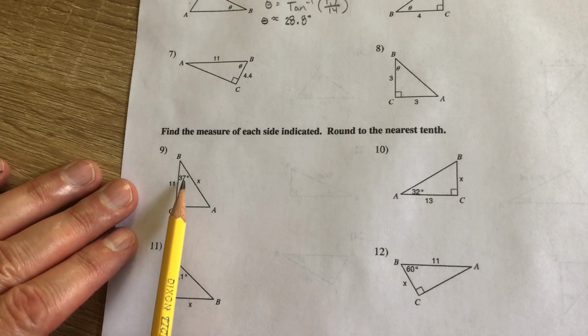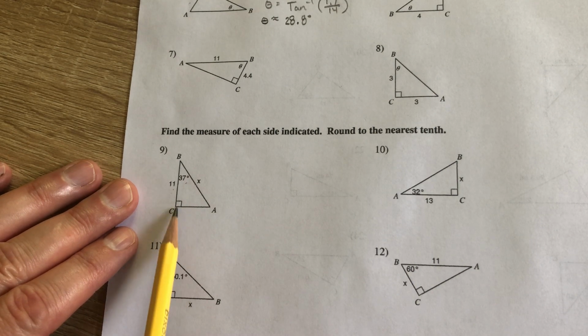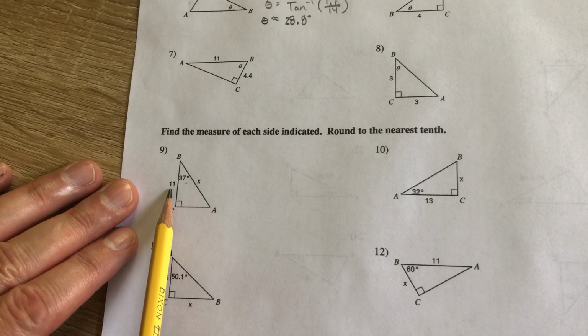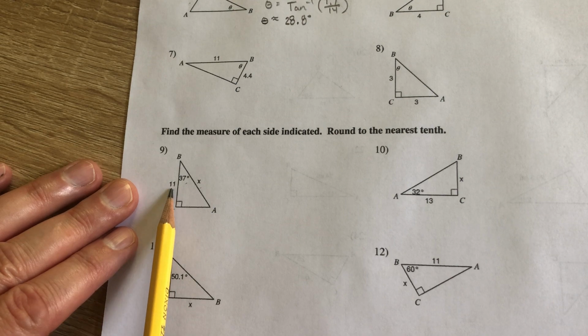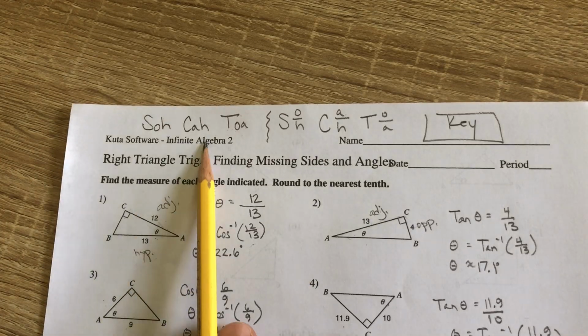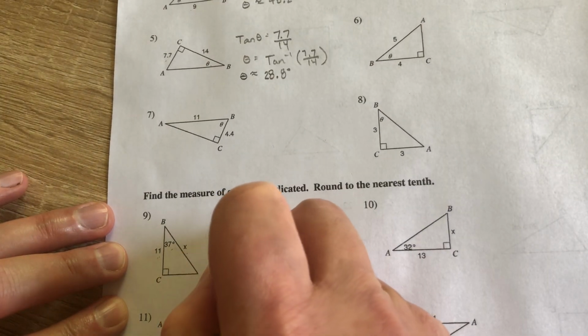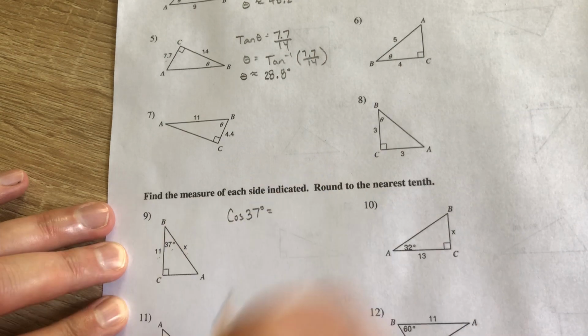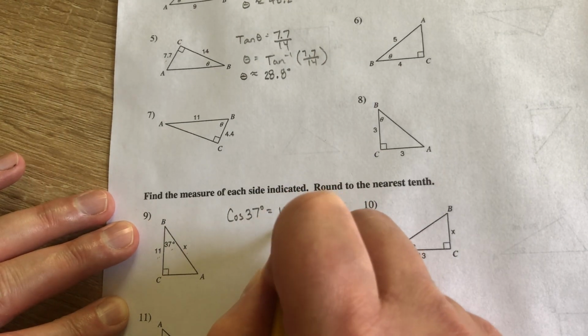So, relative to this 37-degree angle, the 11 is one of the legs that makes up that 90-degree angle. That's the adjacent side, and the x is the hypotenuse. Well, adjacent and hypotenuse, going back to SOHCAHTOA, that's cosine. So cosine of 37 degrees equals the adjacent side, 11, over the hypotenuse, x.